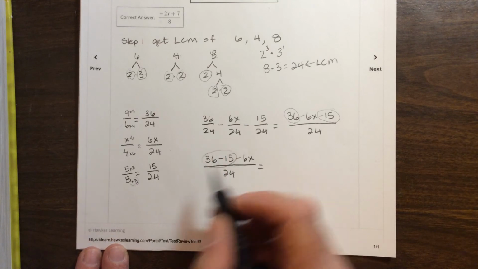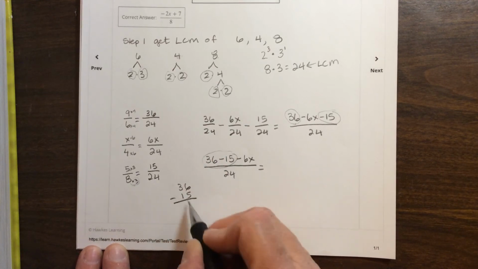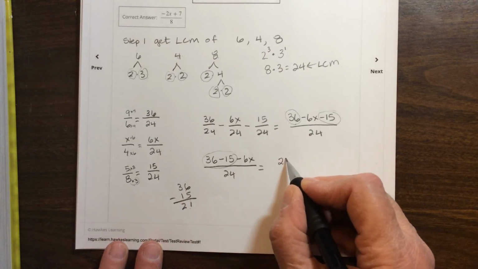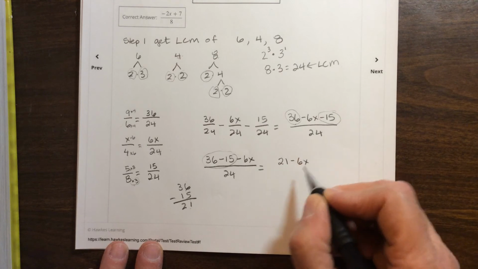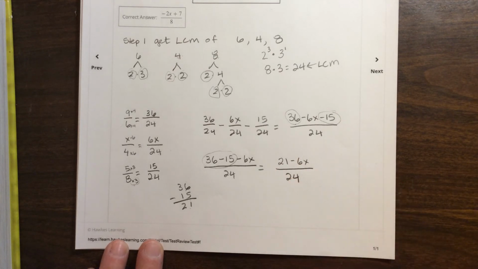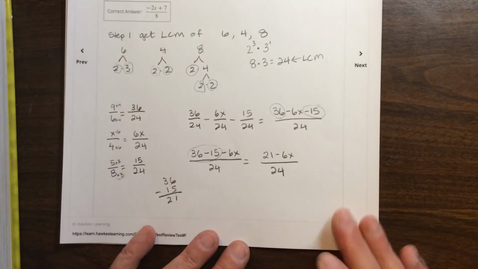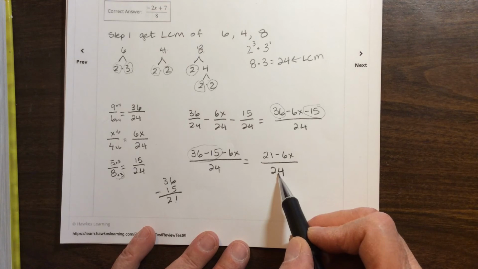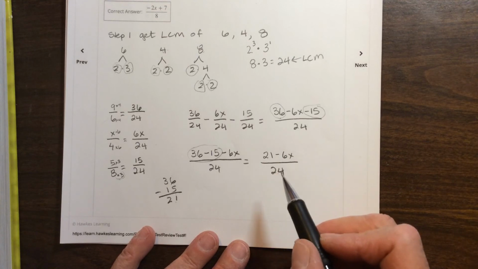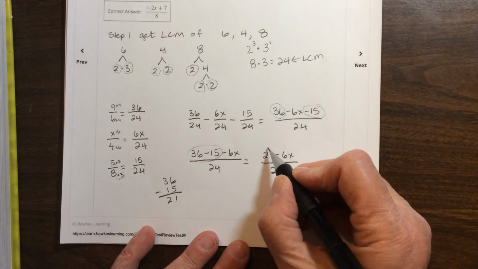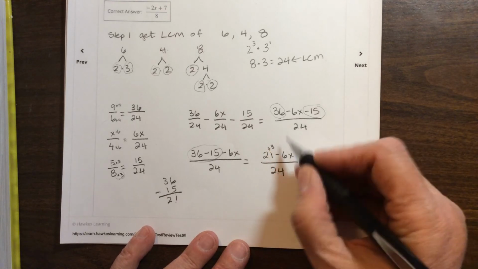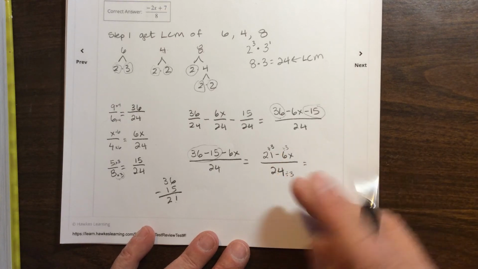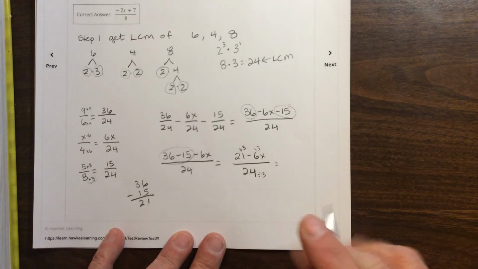And then right here, I'm going to do this on my scratch paper. This is subtracting. 36 minus 15 gave me 21. So now I've got 21 minus 6x divided by 24, and you're almost finished. Notice each of these numbers can be divided evenly by 3. So 21 I'm going to divide by 3, 6 I'm going to divide by 3, and 24 I'm going to divide by 3. And this is going to give me my answer in simplest form.